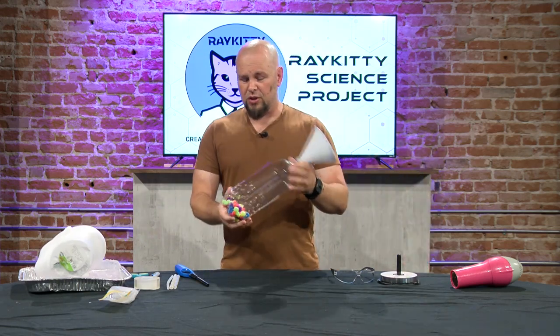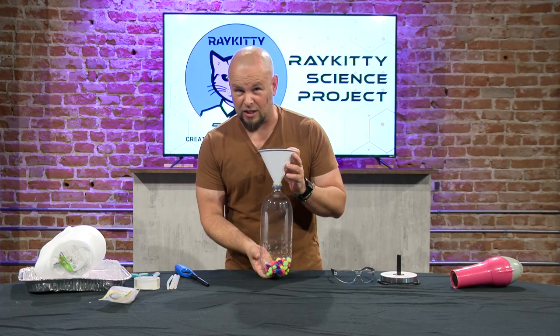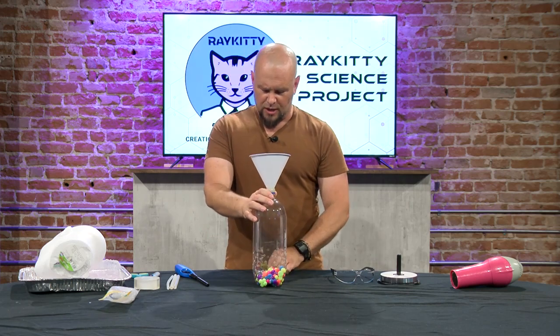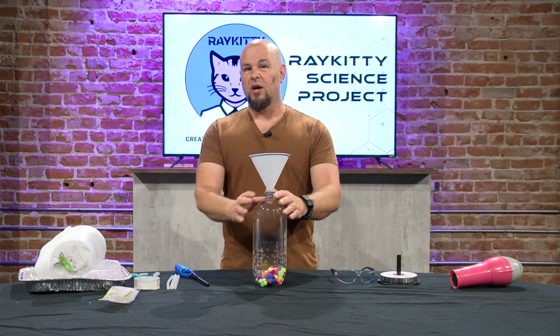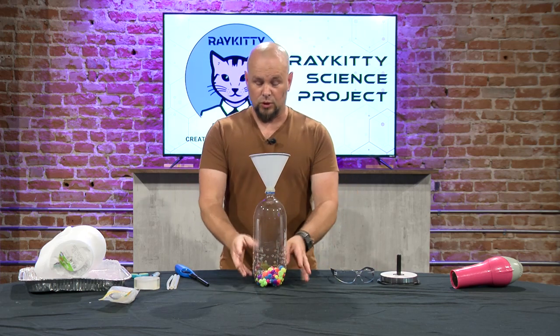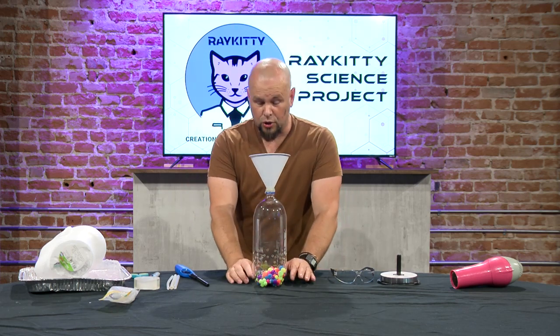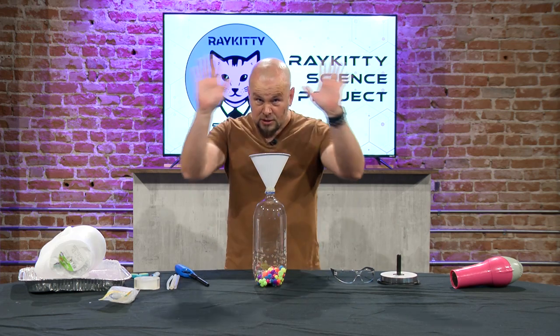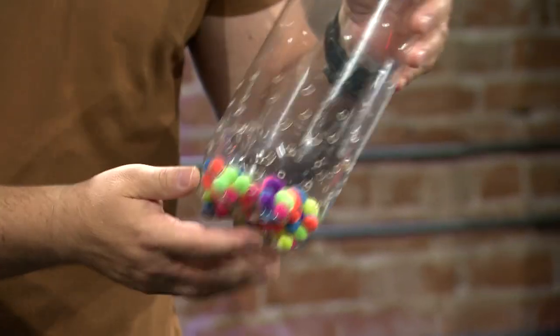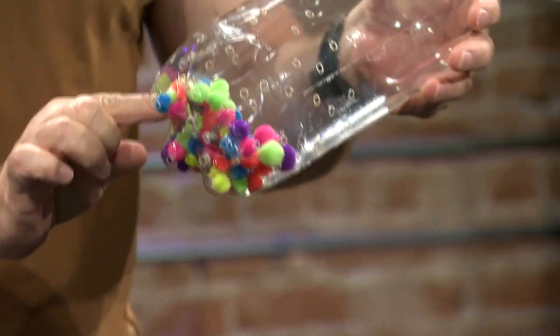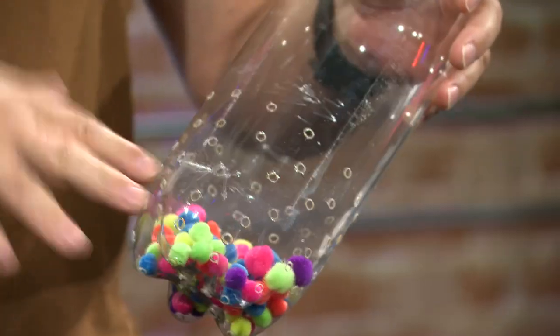We're going to go with this crazy little contraption that I made to demonstrate our solids, liquids, and gases and what's happening with those molecules. So you'll have to use your imagination. These are all little bitty pom-poms, but we are going to use them to demonstrate molecules.